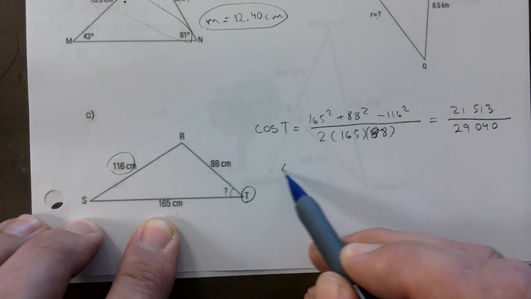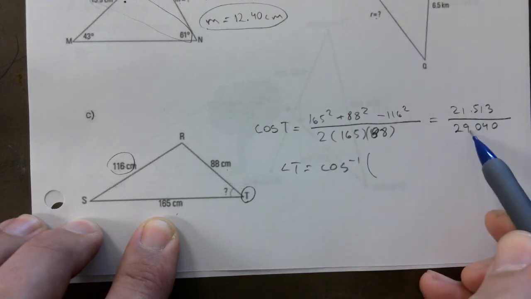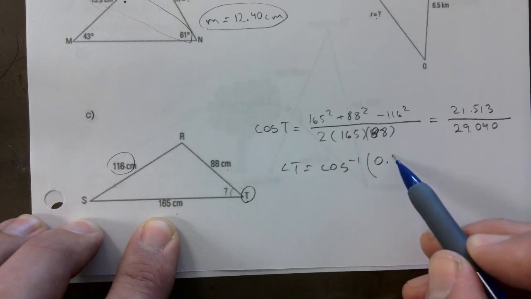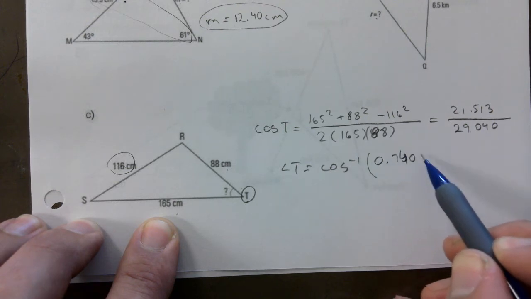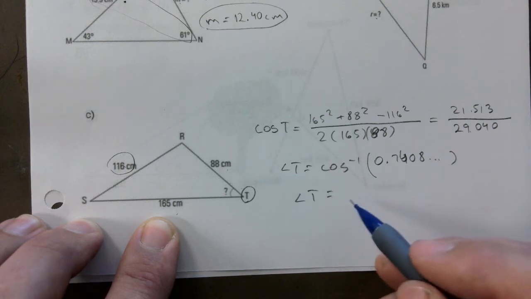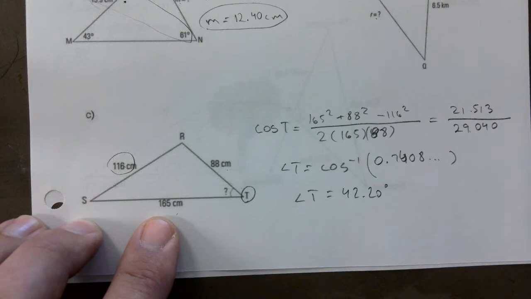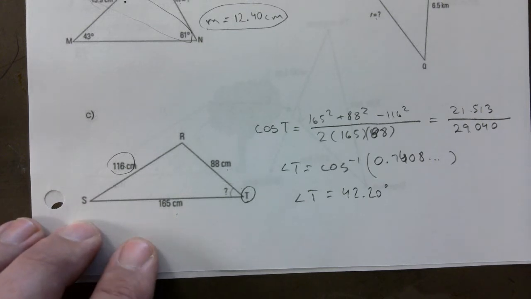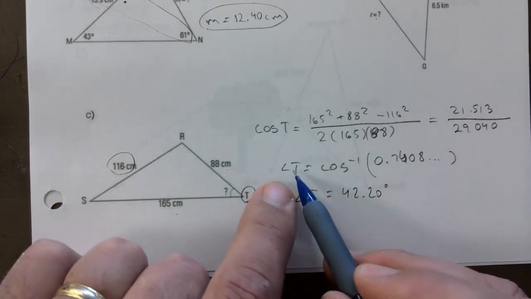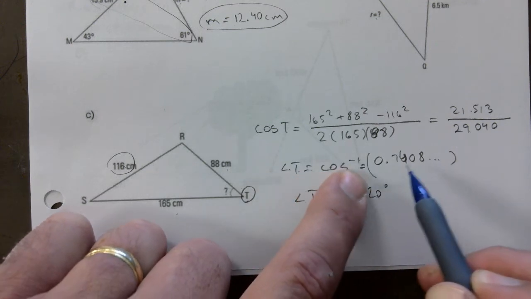And then we have angle T is equal to cosine inverse of, when you divide that, it's 0.7408, and that keeps going. Angle T is 42.20. And here I'm going to just mention notation again. Some of you are, what did I notice? Oh yeah, I see angle T is equal to, cosine inverse is equal to this.